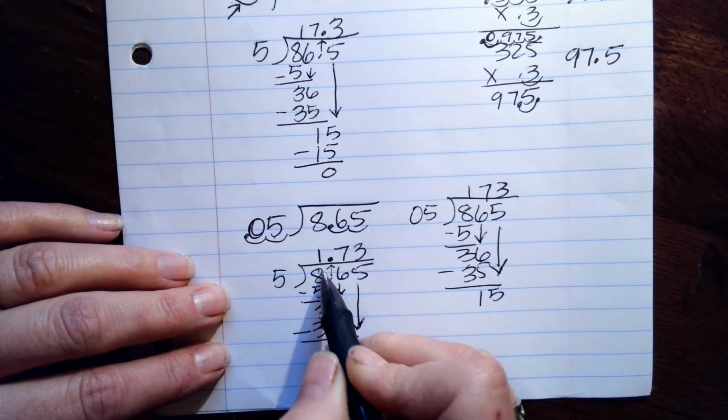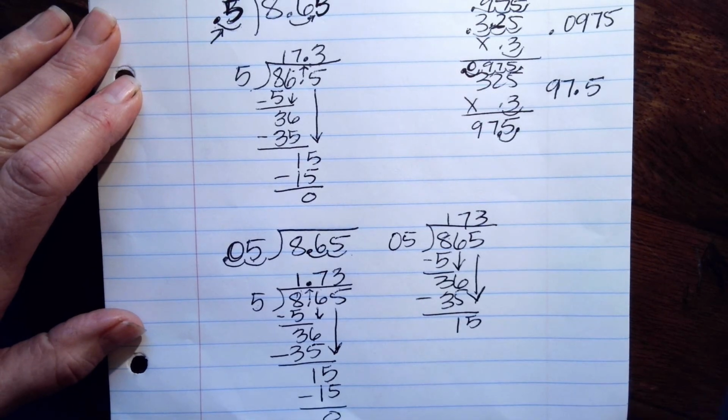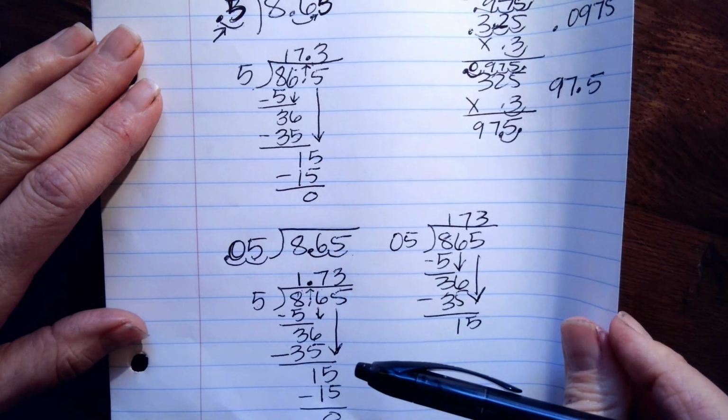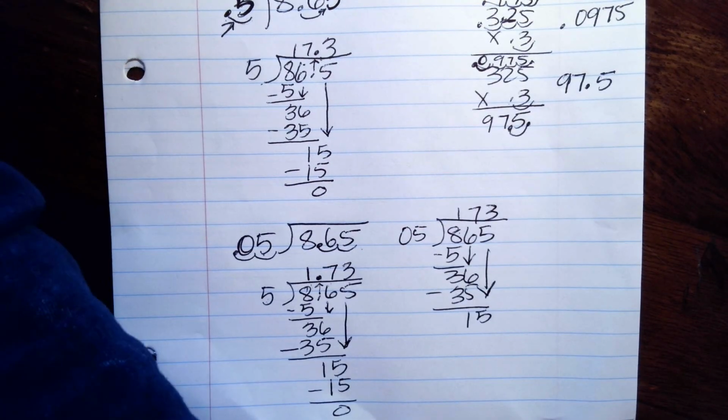So this one is 1.73. This one is 17.3. And this one is 173. Does that make sense to you? Cooper? Yes. Okay, perfect. I will send this to Mom and you can review it.